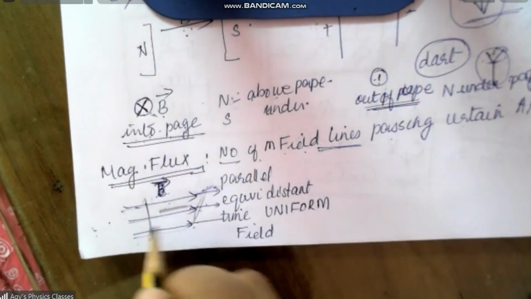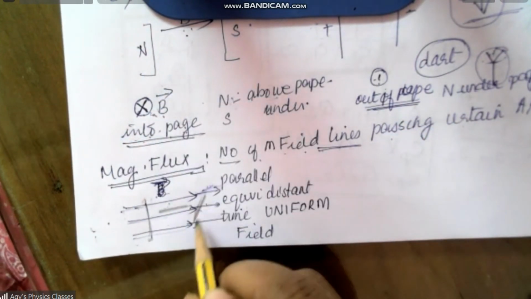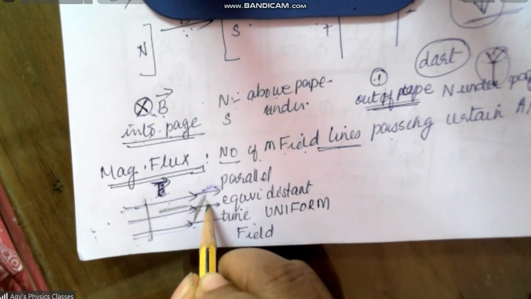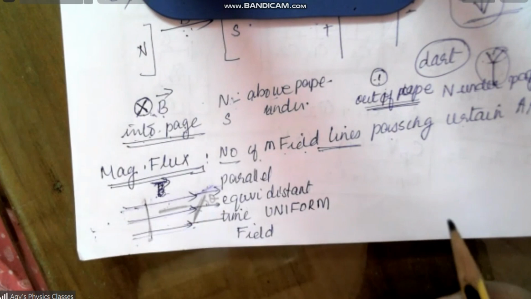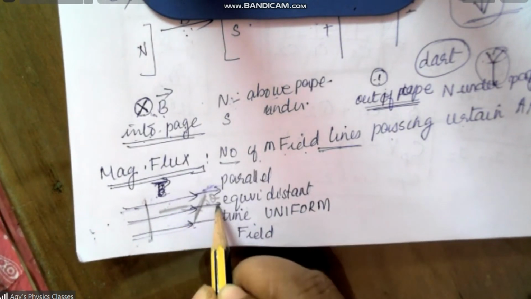Same area I'm placing at an angle, say this much. 1 and 2 have passed. Assume that the angle between the paper and the field lines is theta.